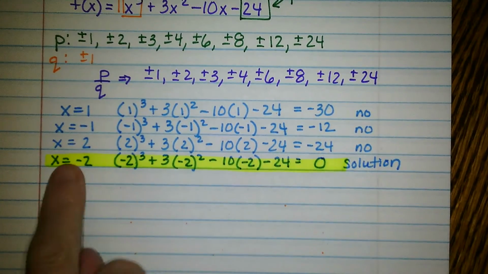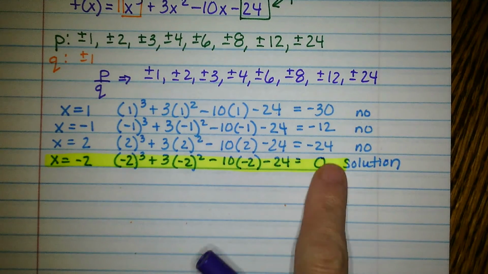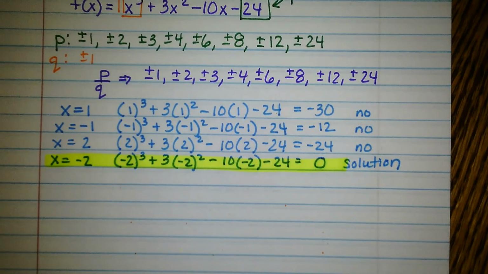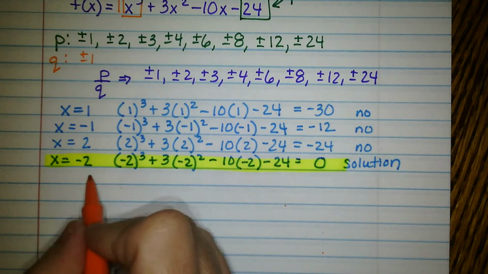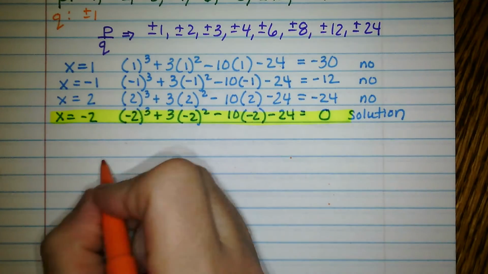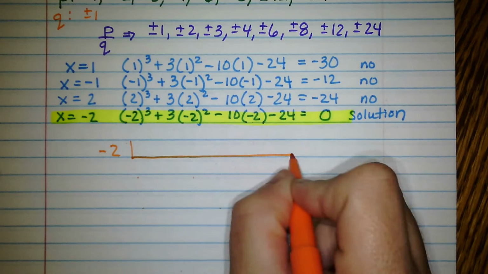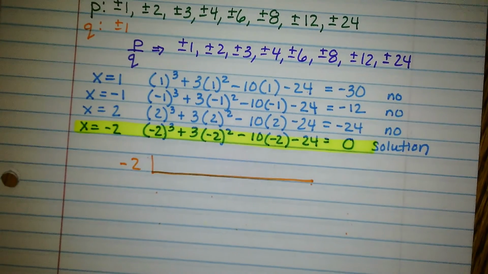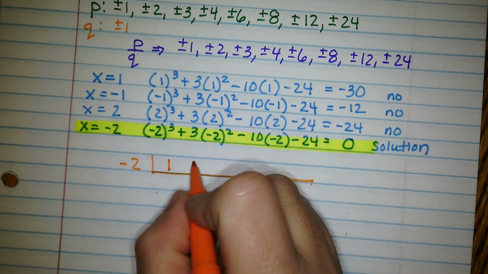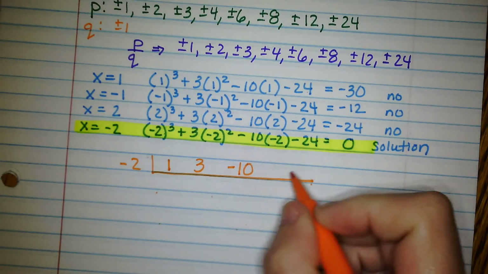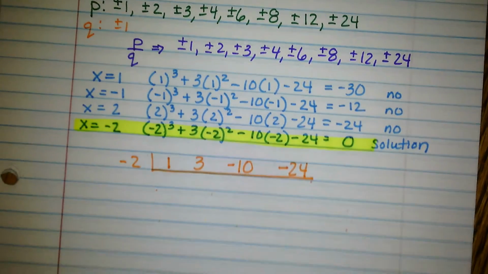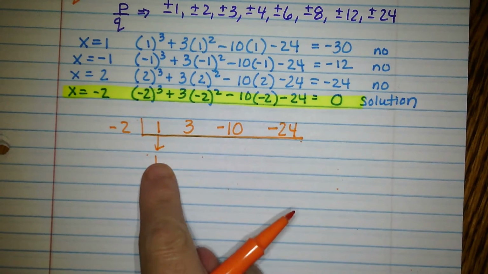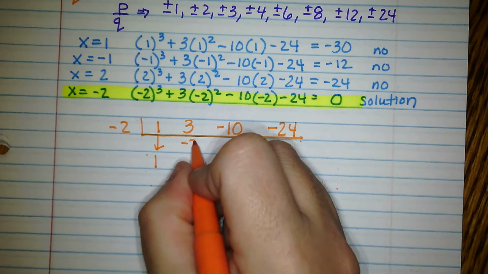Now that we know that negative 2 is a solution, because the factor theorem tells us that if we have a 0 remainder then it's a factor, we're going to start the synthetic division. So we're going to use negative 2 on the outside. These are in order, so I'm just going to put the coefficients down. We've got 1 from the x cubed, 3 from the x squared, negative 10 from the x, and negative 24 is the constant. Remember to always bring your first guy down. So the first term is 1, and we bring it down. And then you multiply and add.